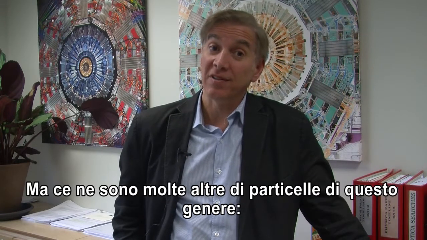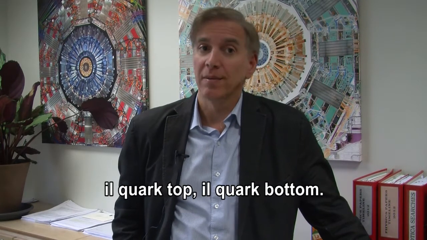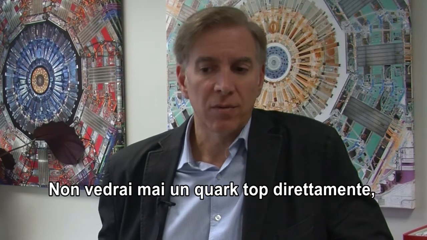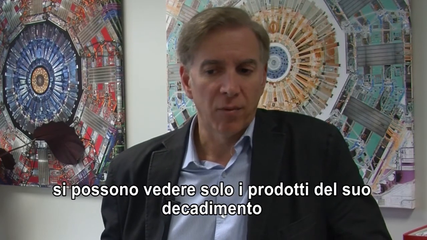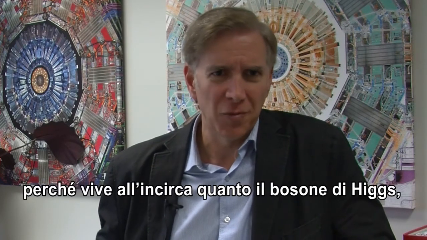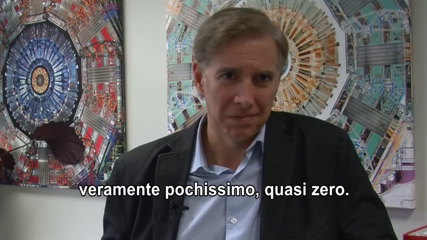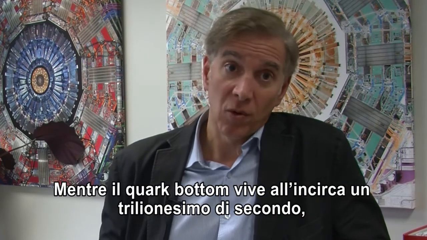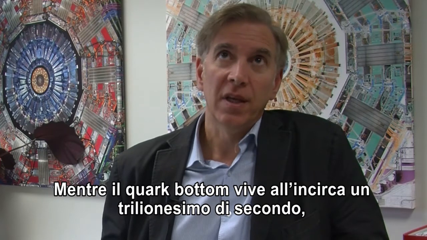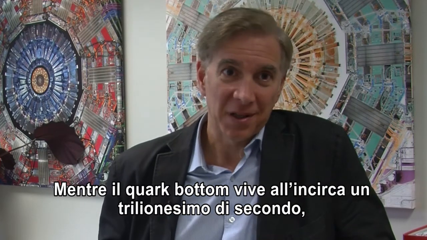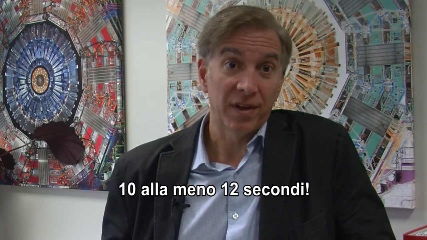But there are many other particles like that. The top quark, bottom quark. You'll never see the top quark directly, only its decay products, because it lives about as long as the Higgs. Really tiny, almost 0 lifetime. But the bottom quark, okay, it lives about 1/1,000,000th of a second, okay, 10 to the minus 12 seconds.